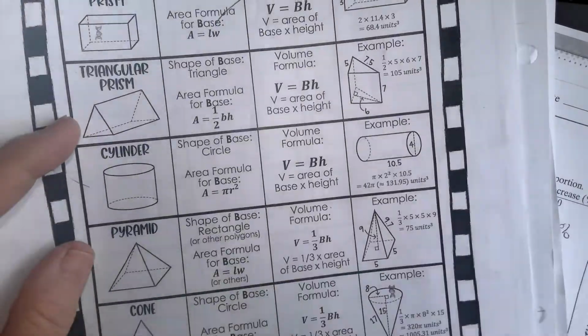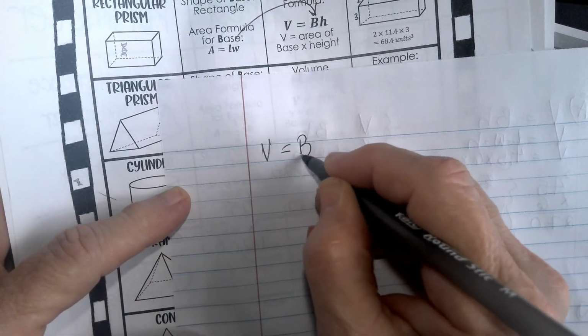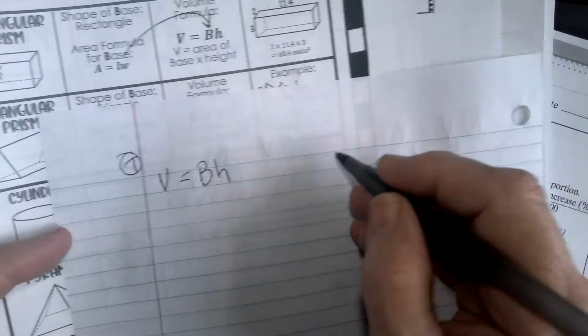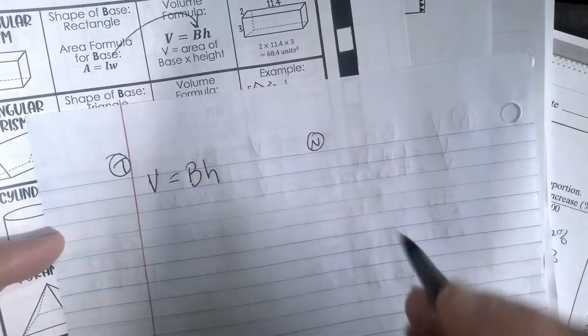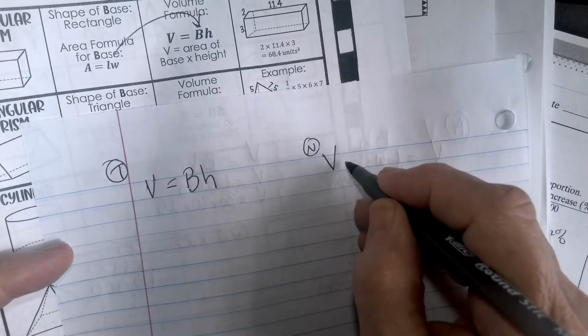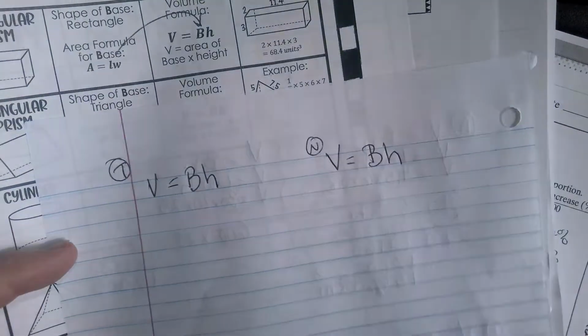Right. So it's going to be volume equals base area times the height, and that's what we're going to do in the letter T, and we'll set up the letter N. So same thing, it's a triangular prism. So volume equals base area times the height of the prism.